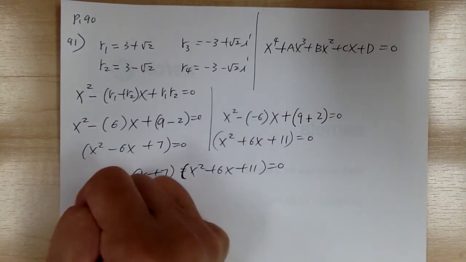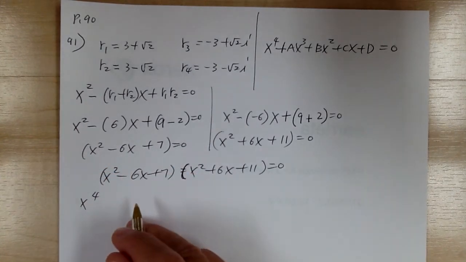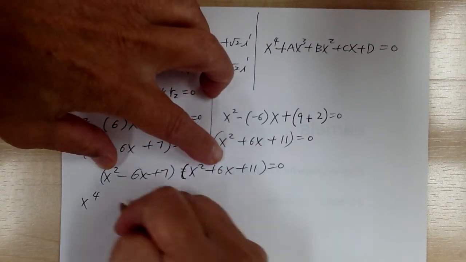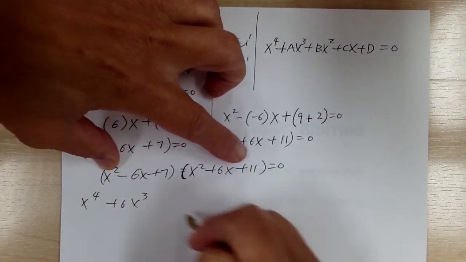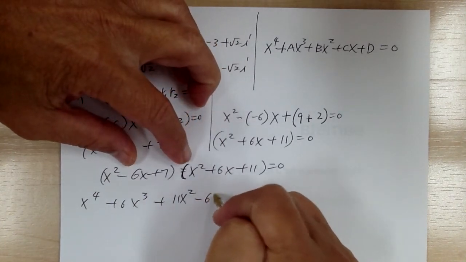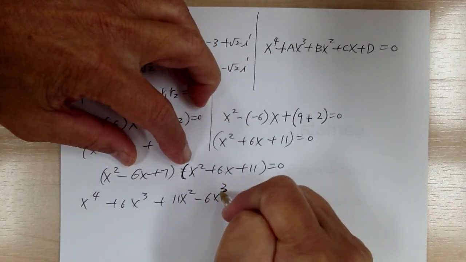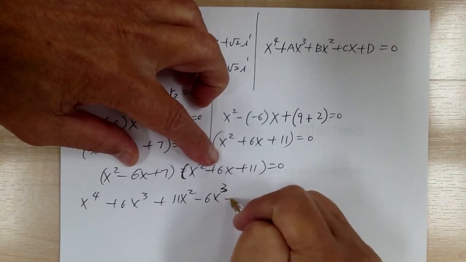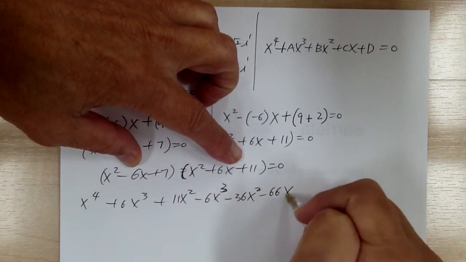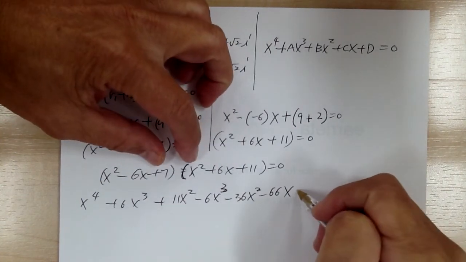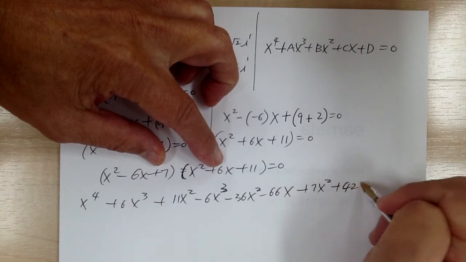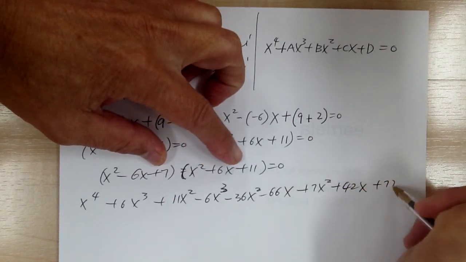So you have x to the 4 plus 6x cubed plus 11x squared. Then you go to the next one, minus 6x cubed, minus 36x squared, minus 66x. Then you go to the next one, so it would be plus 7x squared, plus 42x, plus 77 equal to 0.